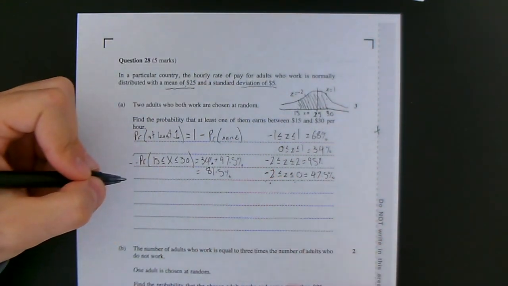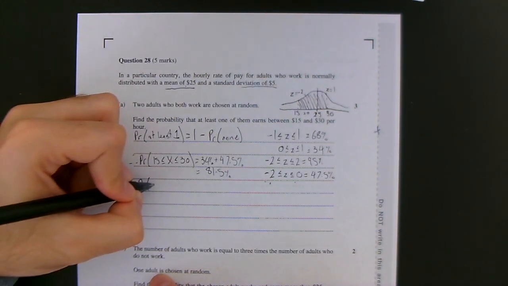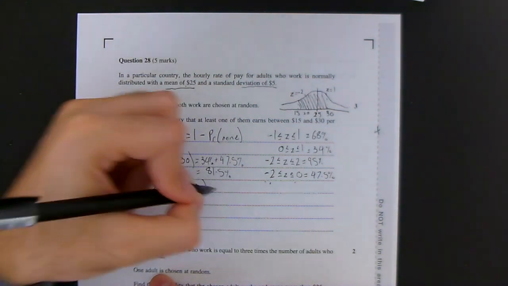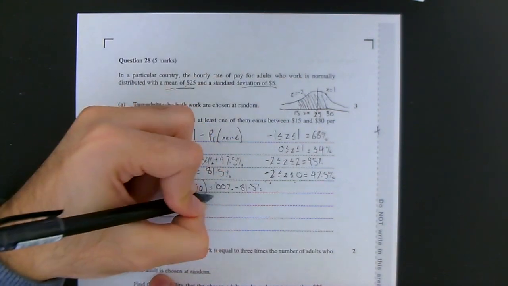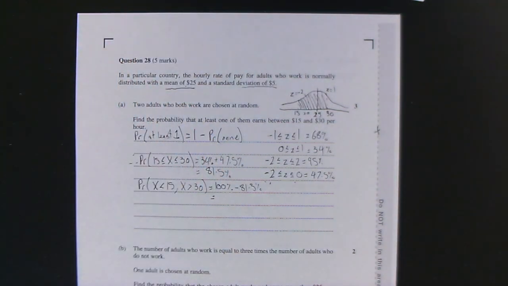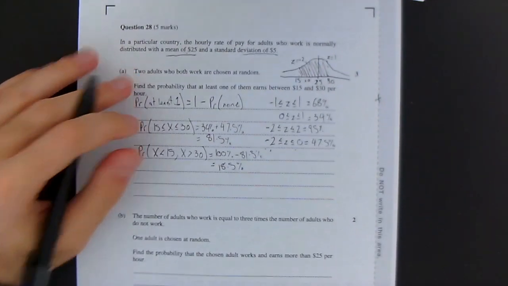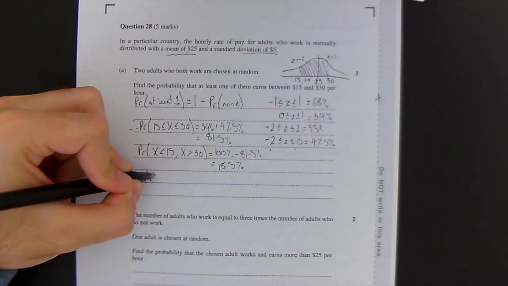So the probability that they don't, that they essentially earn less than 15 or more than 30, is going to be 100% minus 81.5%. Okay, and that simplifies to 18.5%.